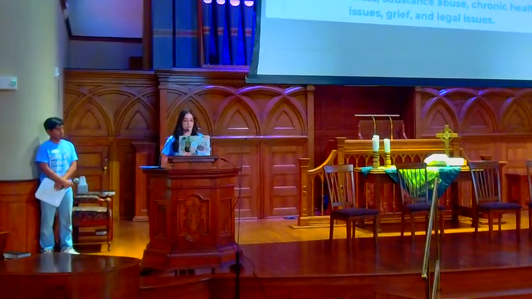30% of deaths by suicide involve prior or active military duty service members. Obviously, we live in a very military-heavy population, so that is sometimes talked about, maybe one of the reasons why El Paso County has so many deaths by suicide. And 81% of all people who died by suicide were men. Common risk factors include relationship issues, financial stress, substance abuse, chronic health issues, grief, and legal issues.